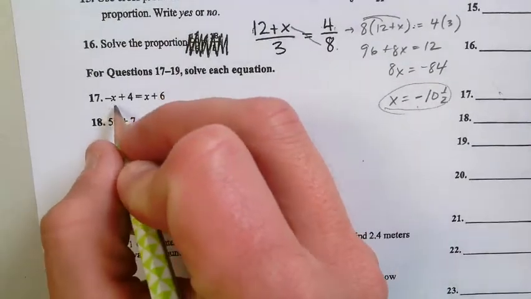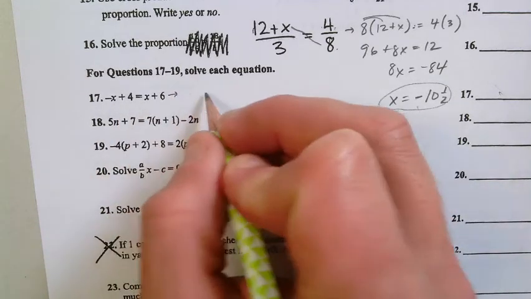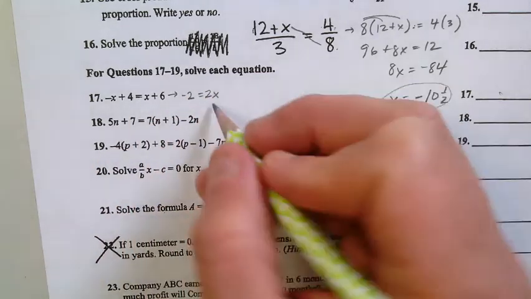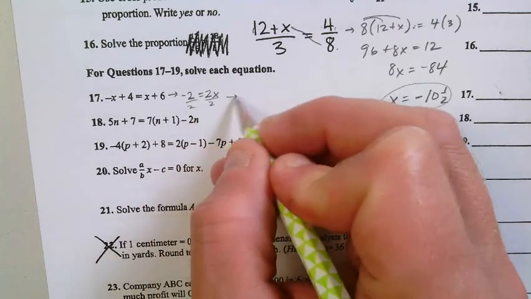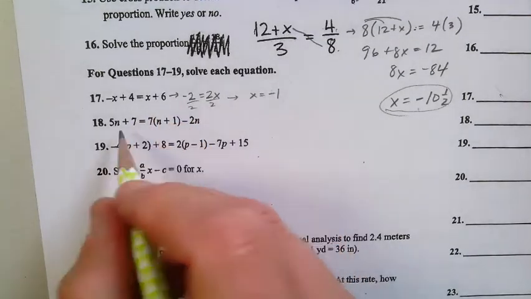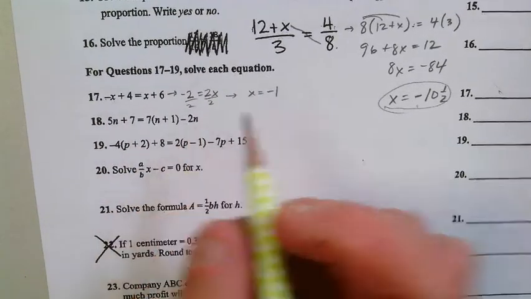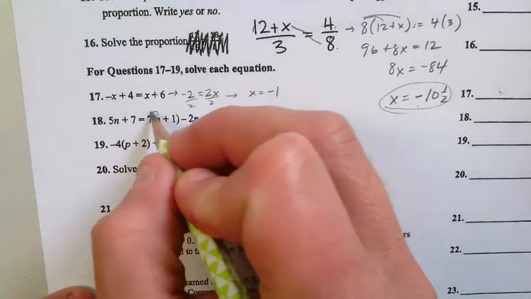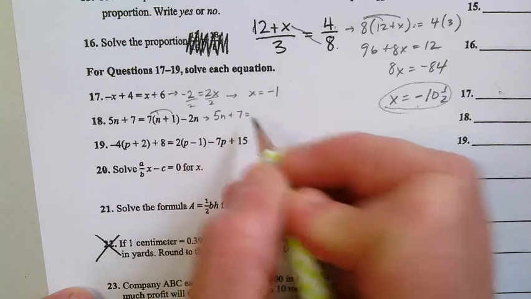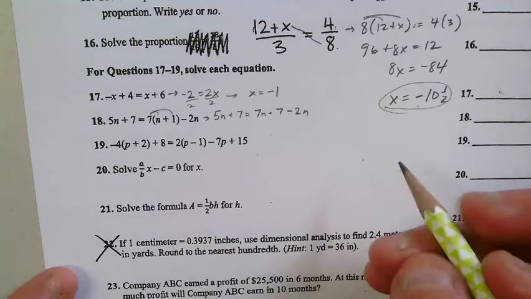On the next one, number 17, I'm going to add x to both sides, and I'm going to subtract 6. So if I add x to both sides, I get 2x. If I subtract 6, I get negative 2. And if I divide through by 2, my x value ends up being negative 1, okay? So negative 1 plus 6 is 5. Negative 1, we have a negative 1, so that's plus 1. So it is 5, so we're good there, okay? On this one, I'm going to distribute that first. So 5n plus 7 is equal to 7n plus 7 minus 2n, okay?